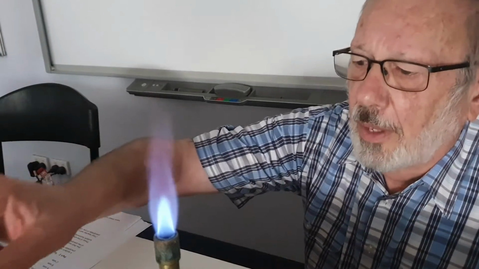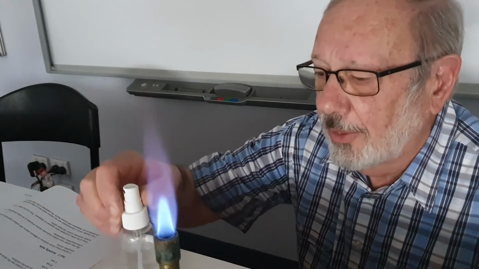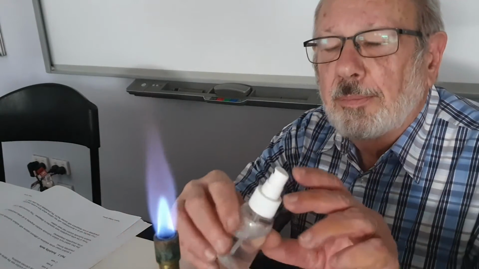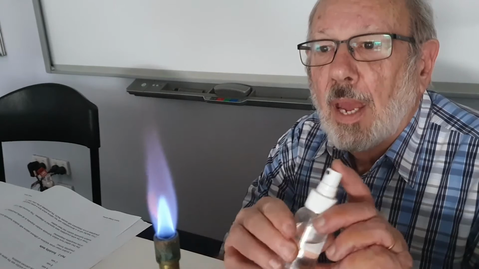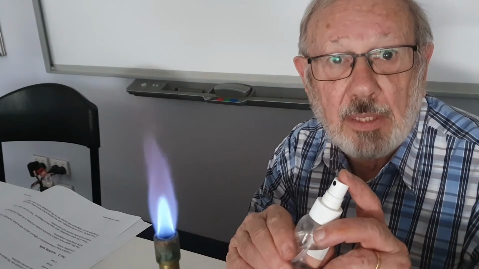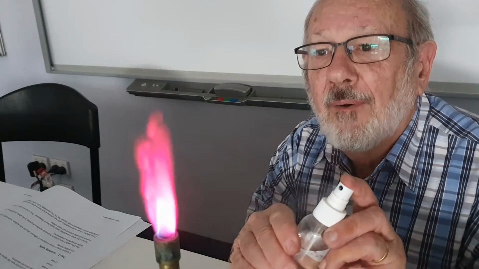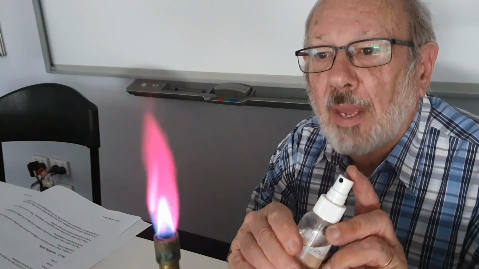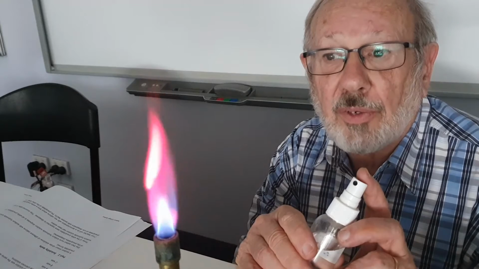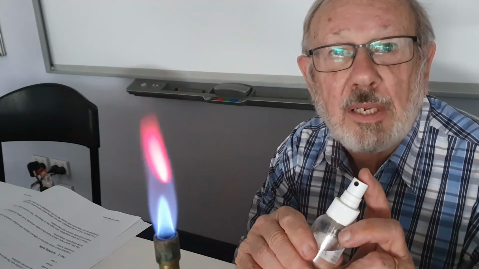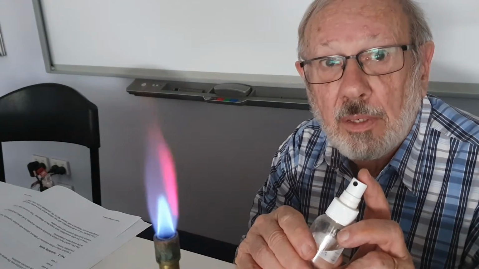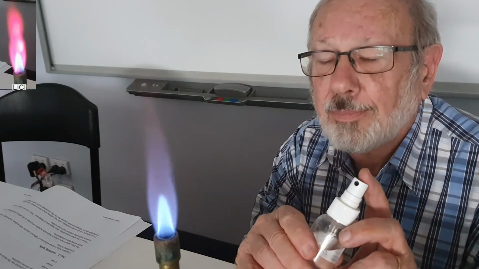The first one that we're going to have a look at is lithium chloride, and its formula is LiCl. And the colour there that you can see is bright red, even crimson.